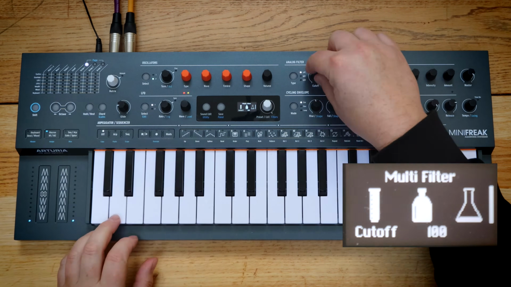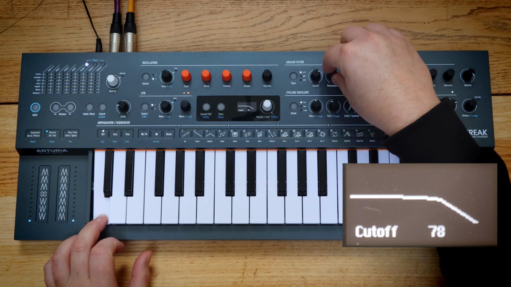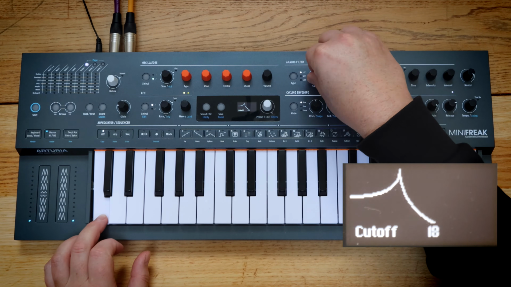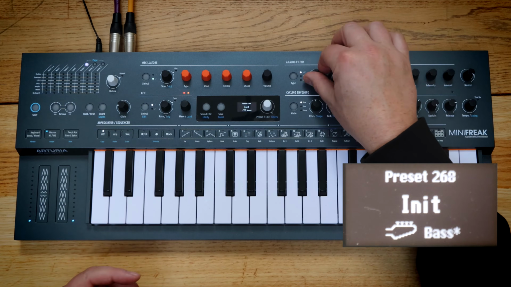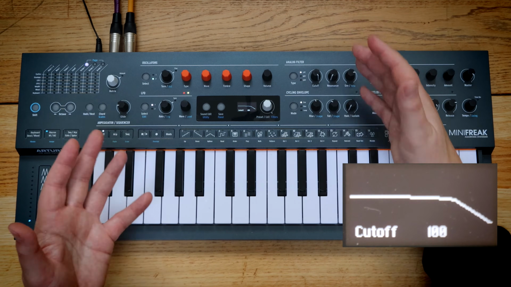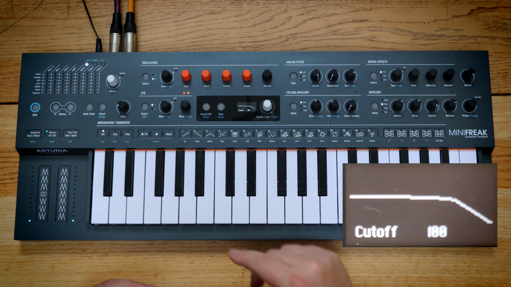If we open that up fully and then just play with this one. So the analog filter is really nice, it's smooth, it's great for pads, but if you did want anything more raucous, you've got oscillator 2 to rely on.